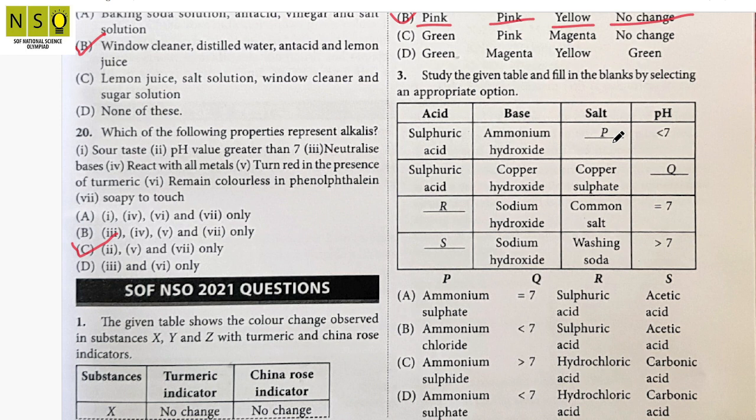And ammonium sulfate, that is NH4. It is a salt of a weak base, NH4OH, and a strong acid, H2SO4. Therefore, an aqueous solution of ammonium sulfate is acidic in nature.